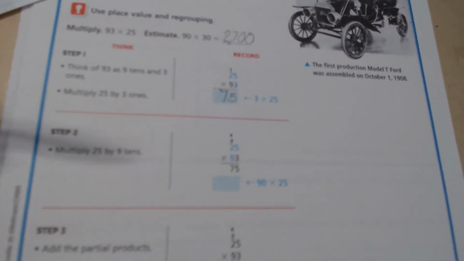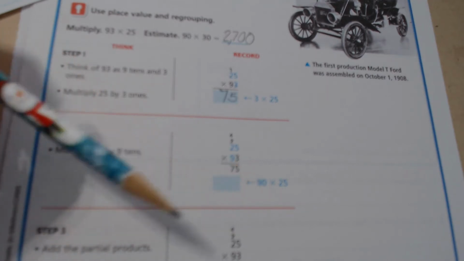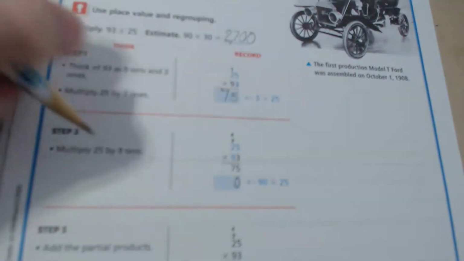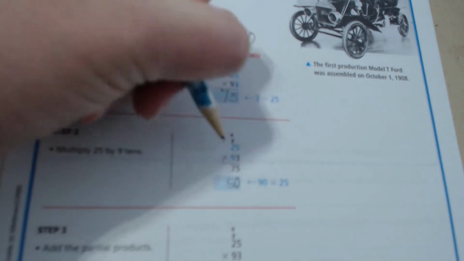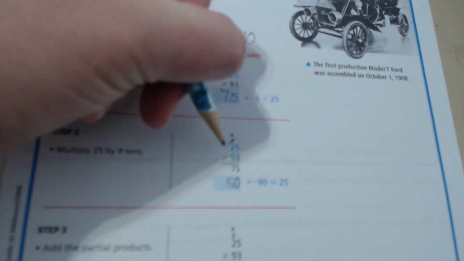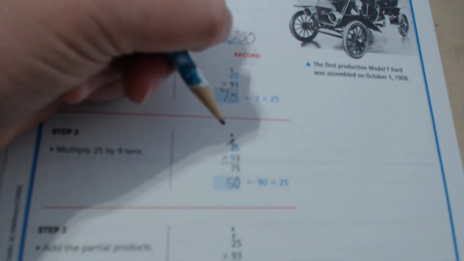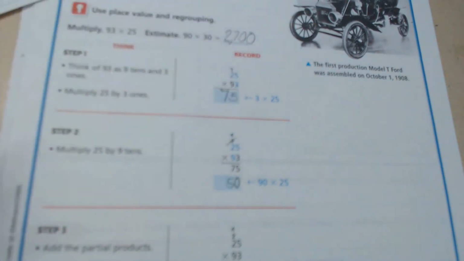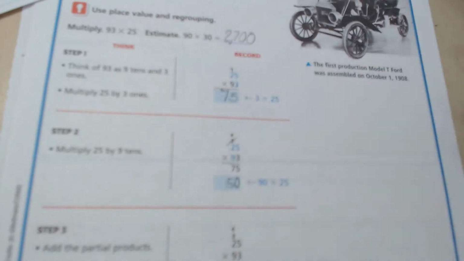Step 2. Multiply 25 by 9 tens. That's 90. So we have a 0. 9 times 5 is 45. The 4 crossed out the 1. 9 times 2 is 18. And then we're going to take 18 and add 4. So 18, 19, 20, 21, 22. So then you're going to write 22.